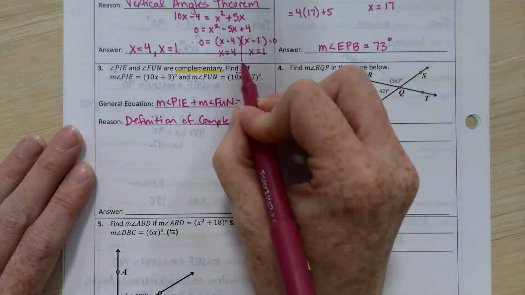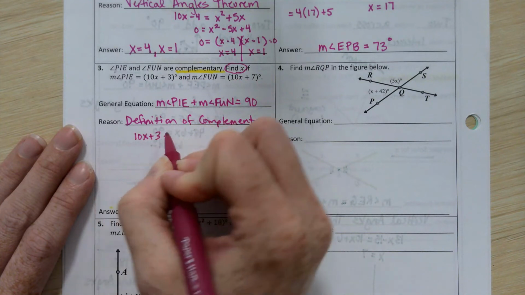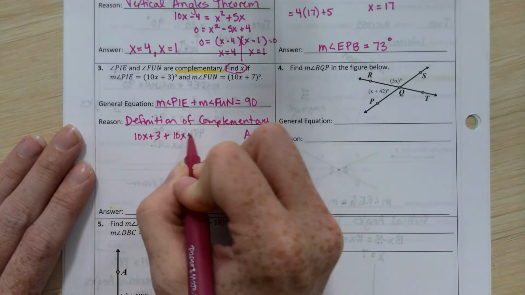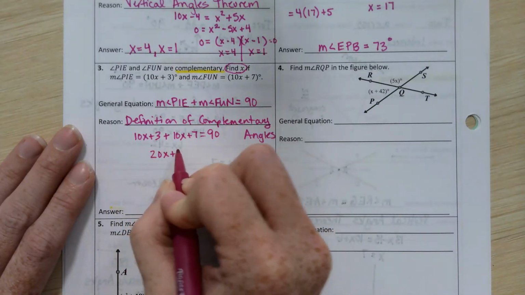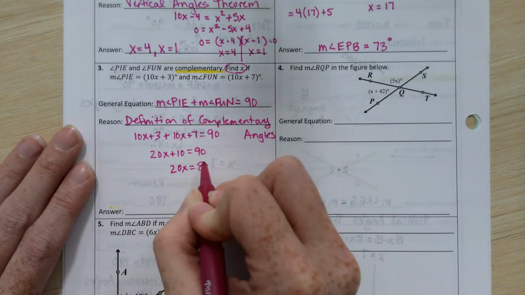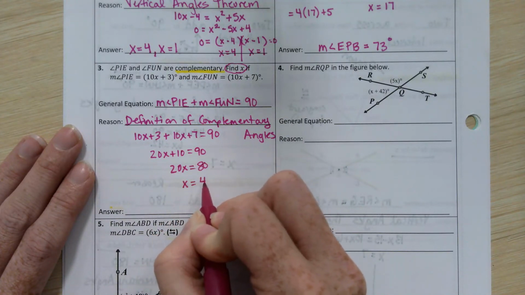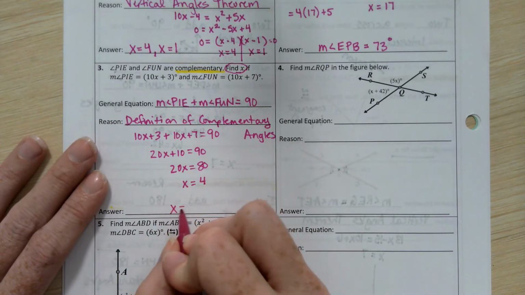Our goal this time is to find x, so once I substitute these values in and I take care of the algebra, that x value that I get is going to be my answer for this problem. So it looks like 20x is going to be 80, so x is going to turn out to be 4 for this problem.